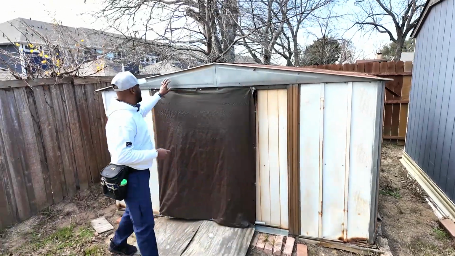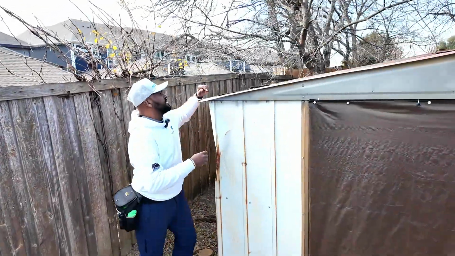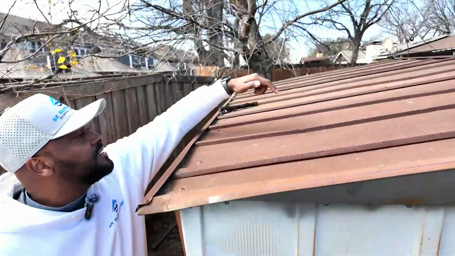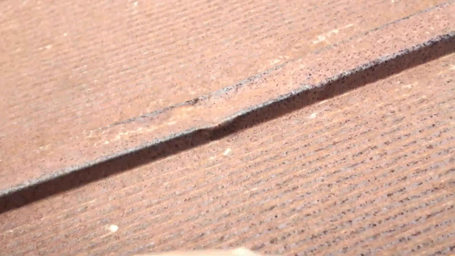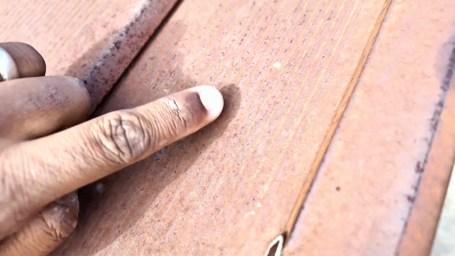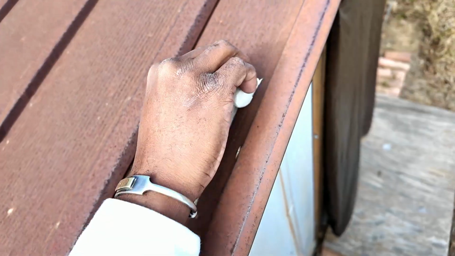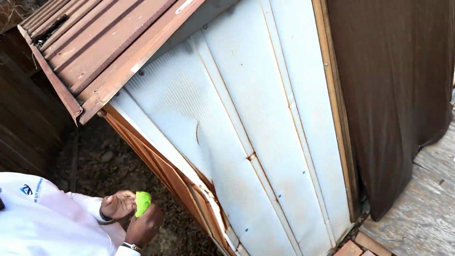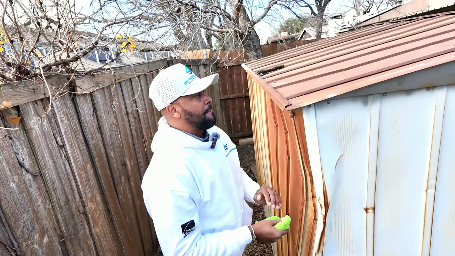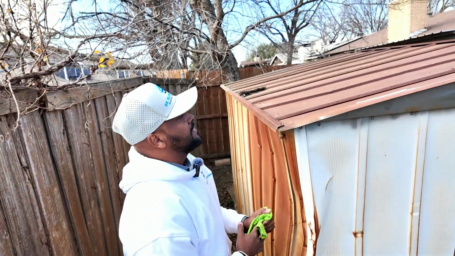If I can draw your attention over here, though, on the top side of this, you can see that especially right here on the crease, you've got some hail hits. Here's an even better one right here. We're going to chalk that one so you can see what that looks like. And when I chalk it, there you go. You got a nice little dimple, and that's the only one that you need to get this roof replaced. So it would just be one for the entire shed or the entire roof of the shed?